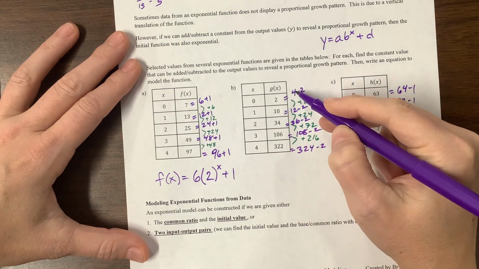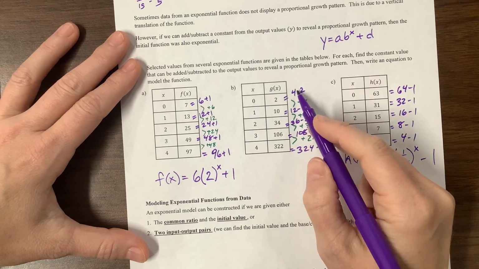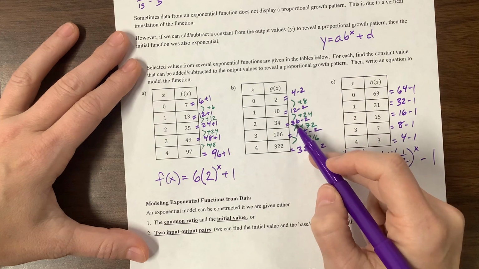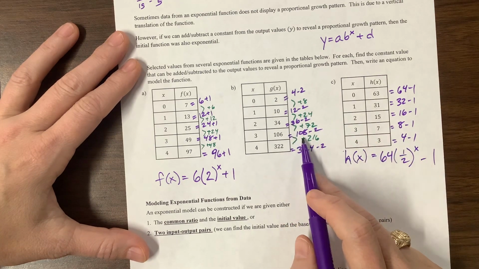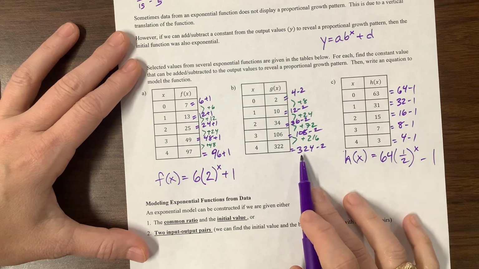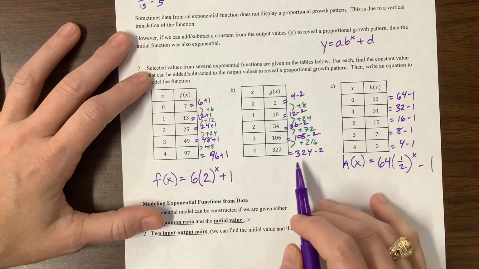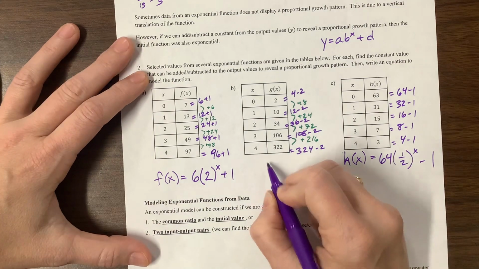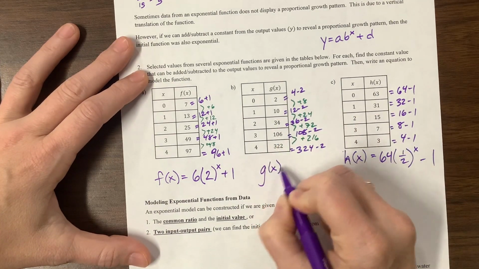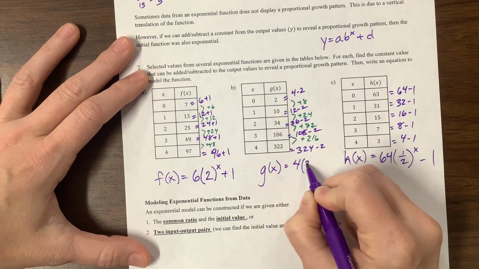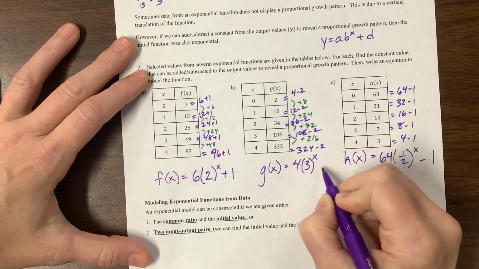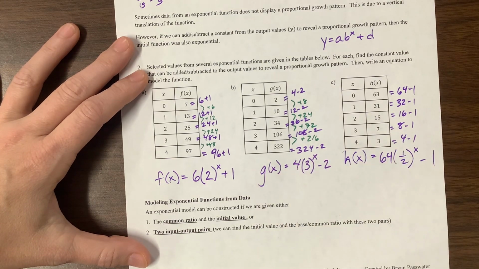And this, 4 times 3 is 12, 12 times 3 is 36, 36 times 3 is 108, 108 times 3 is 324. That was hard for me to see. You saw in my previous video, I did not get there. This is g of x. And so what we had here is 4 times 3 to the x, minus 2, becomes our equation.